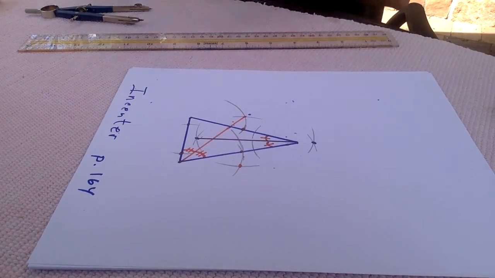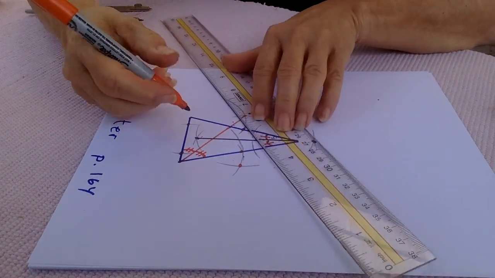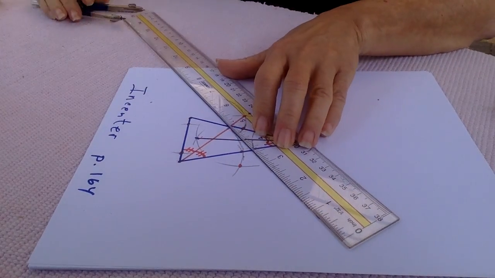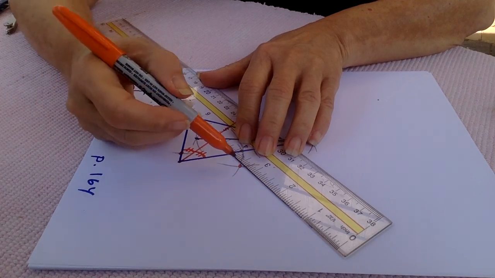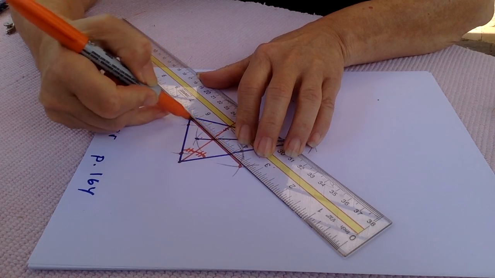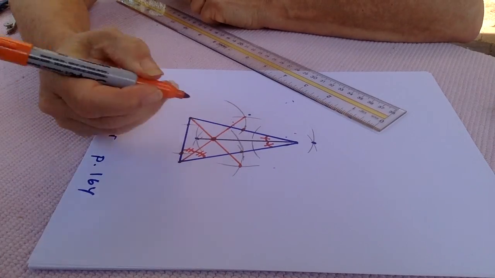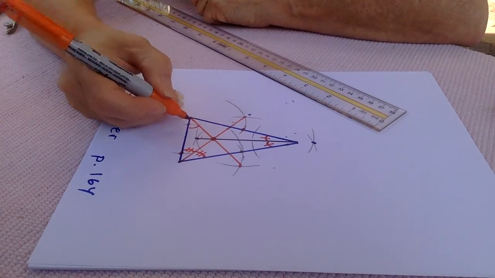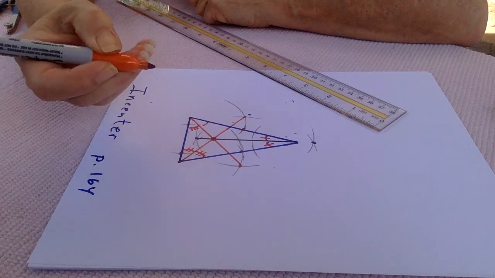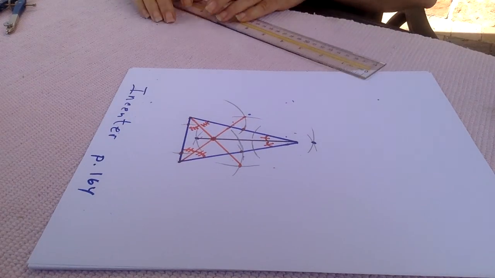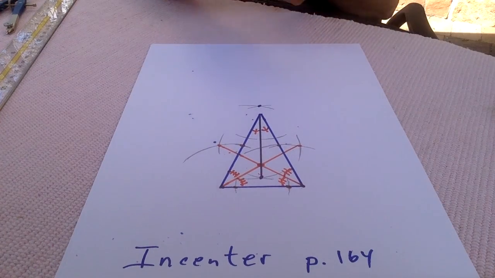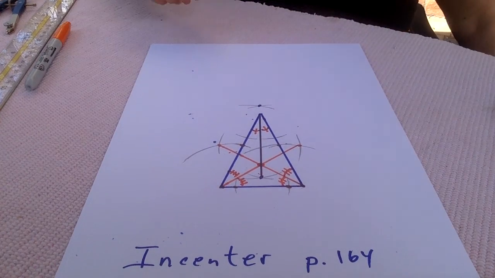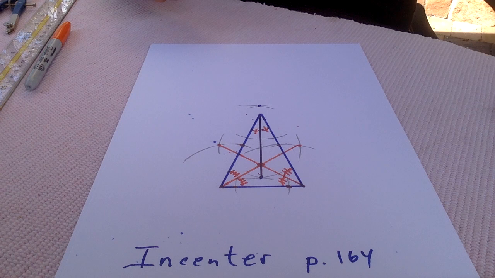And then I draw a line between the vertex and the intersection, and hopefully they will all come together, and they do. That's when you know you've made a mistake, if they don't all join in the middle, because that's what you're doing, you're finding the middle. Anyway, we can now say that this angle is the same as this angle because we've simply bisected it, and there is the incenter of your triangle.